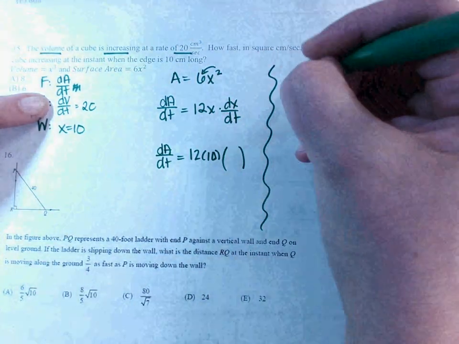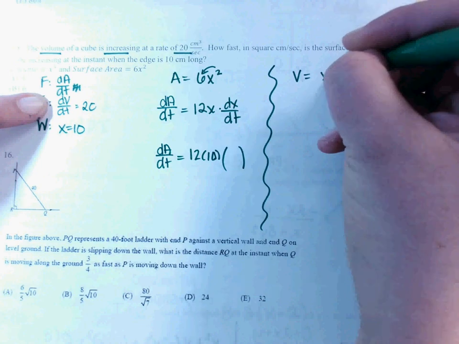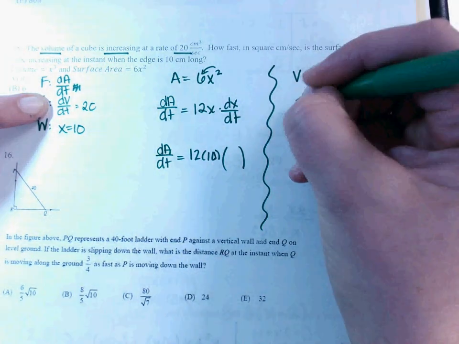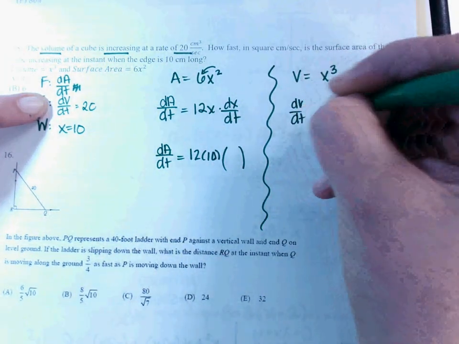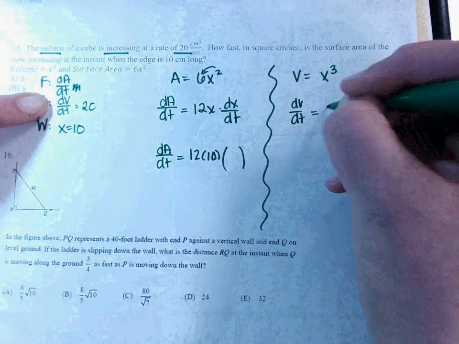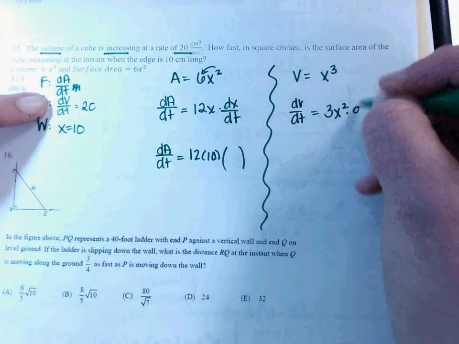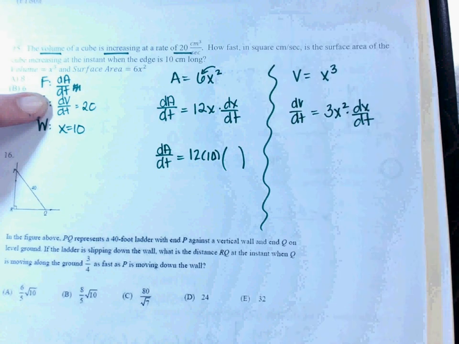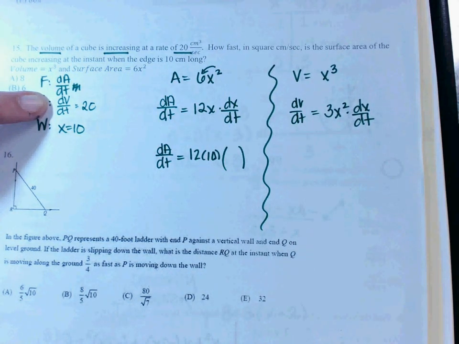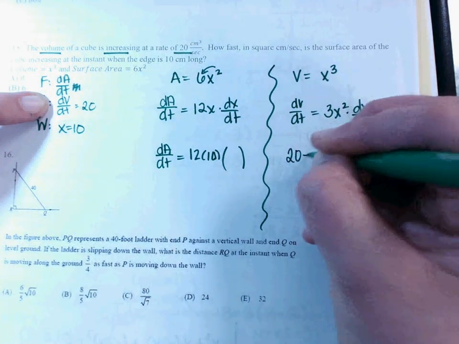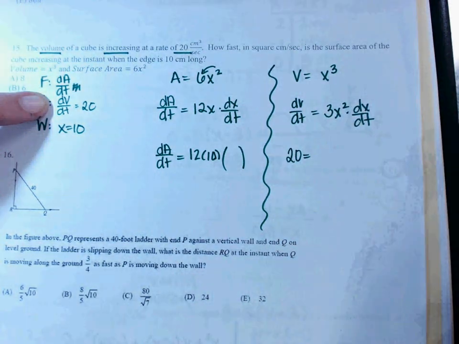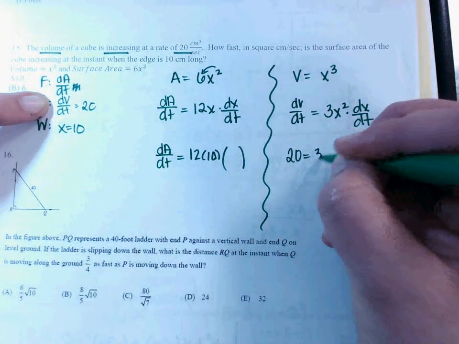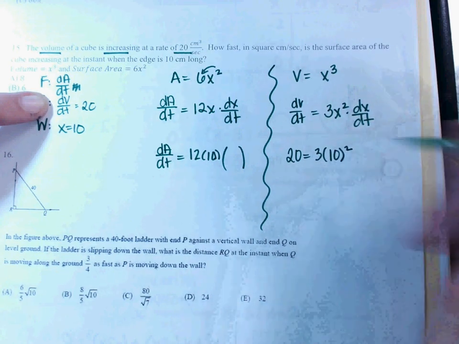So volume is x cubed. Well, then what is dV dt? On the other side, it'd be 3x squared what? dx dt. And then what is dV dt as my substitute? So 20. 3 times my side length, my edge is what? 10 squared, right?